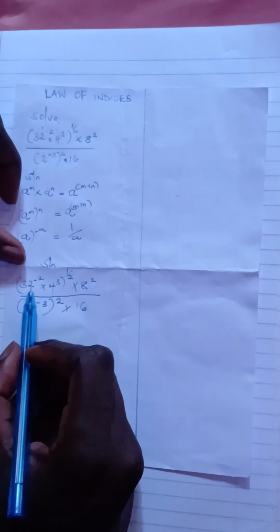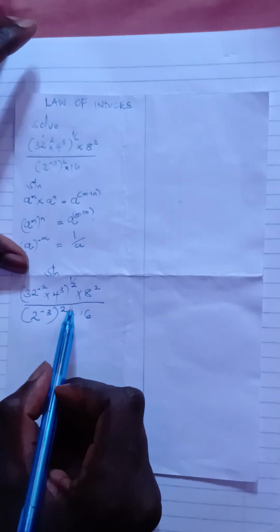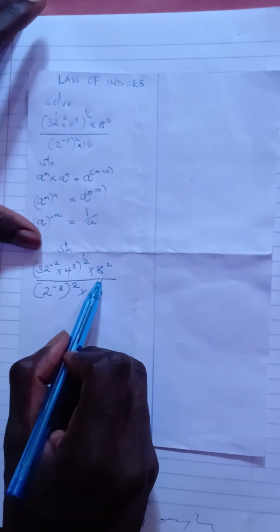First, you can realize all these bases we can simplify them to the base of 2.